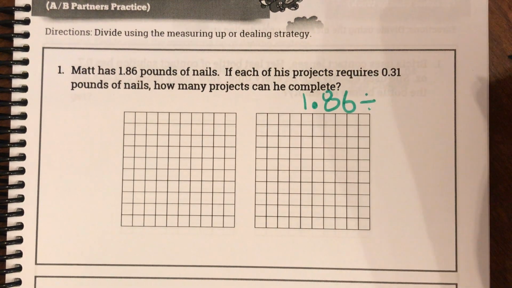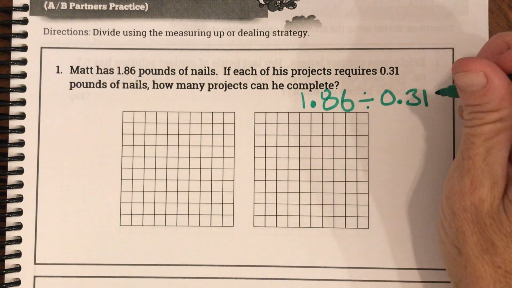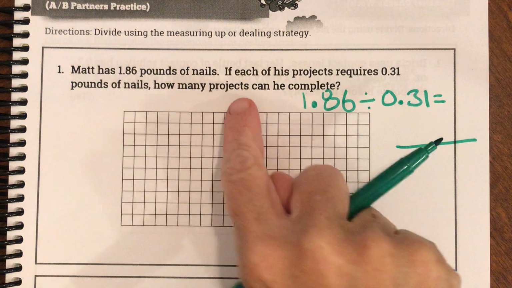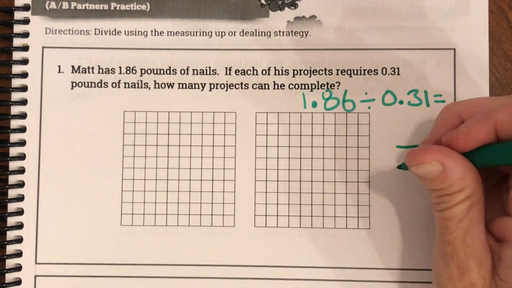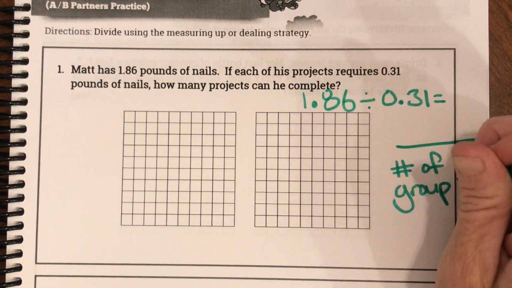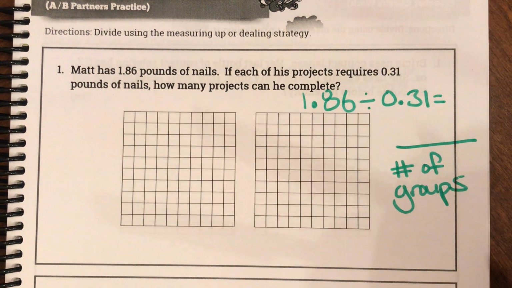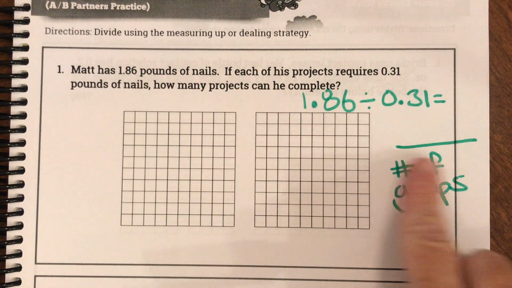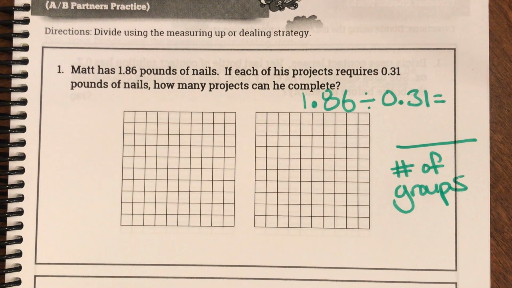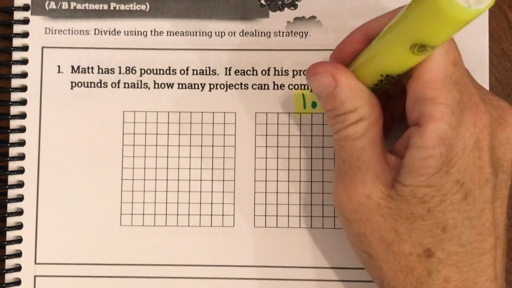And he's going to divide them into groups of 3100ths. What doesn't he know is how many projects can he complete. He doesn't know how many groups he can make. That's what he's missing, is the number of groups. He knows how many he has. He knows how many he needs in each group for a project, but he doesn't know how many groups he can have. So for this problem, what strategy did we use? We're going to use the measuring up strategy.